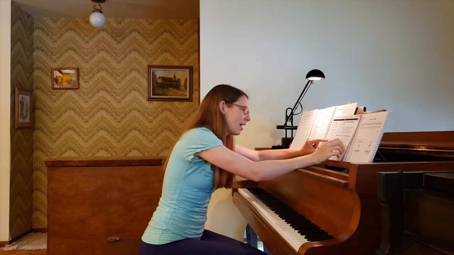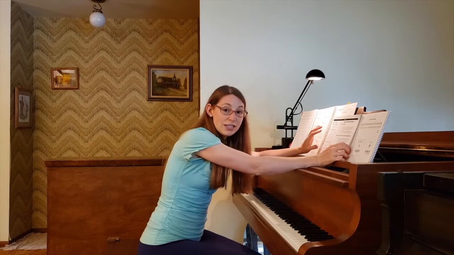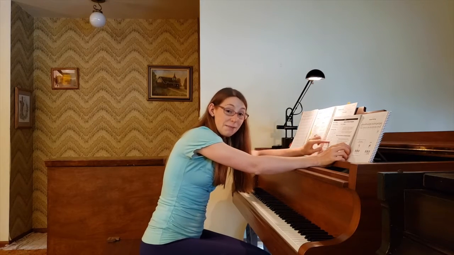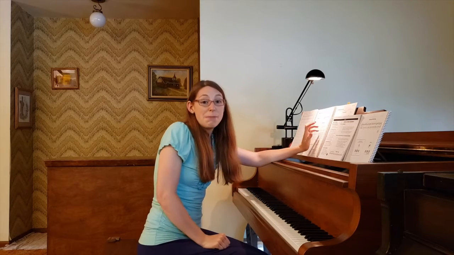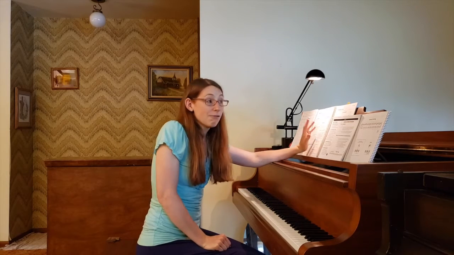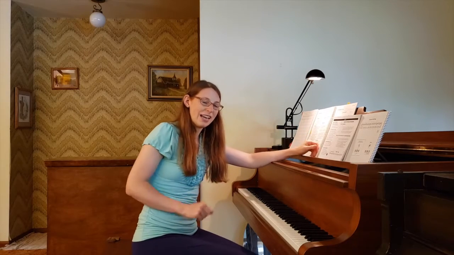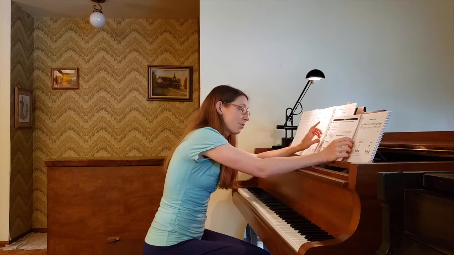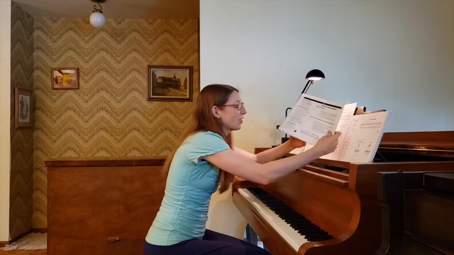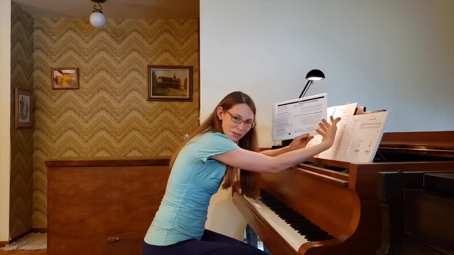So each day, I should say, pick a different major and minor. So if you did E major and D minor today, pick 2 different ones for tomorrow and then 2 different ones for the next day. Just so you're trying that, getting used to some of those, reviewing some of those, but not on a large scale.